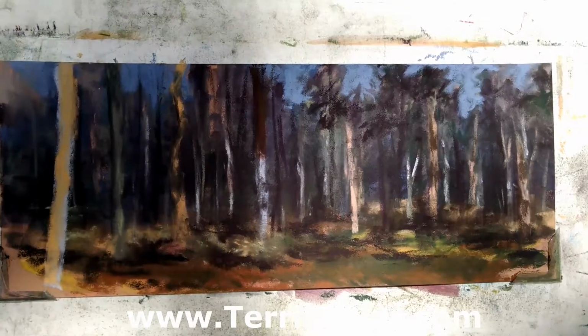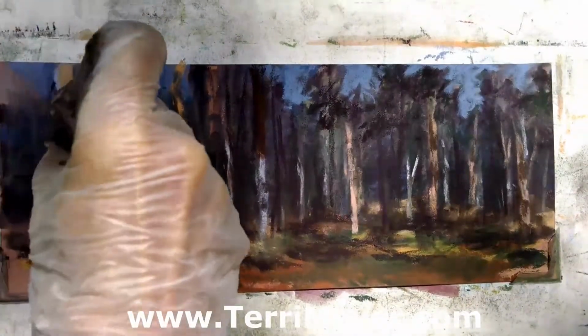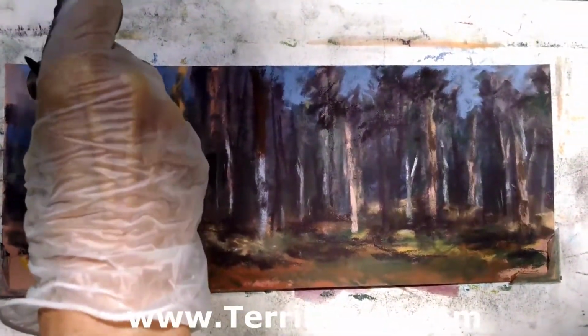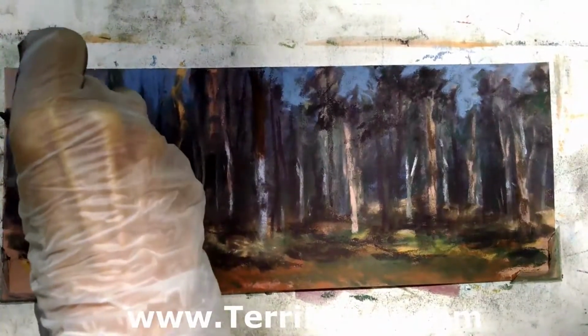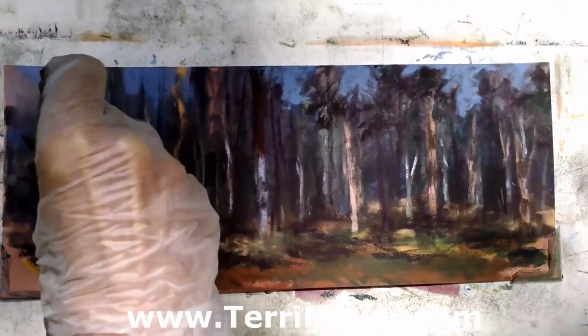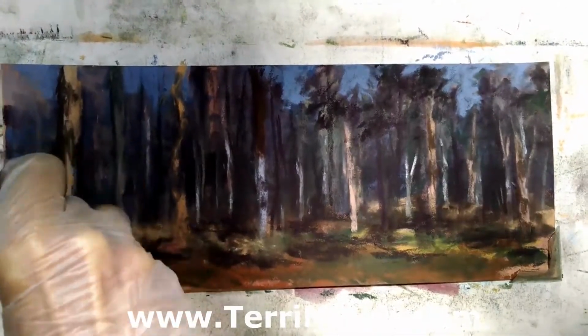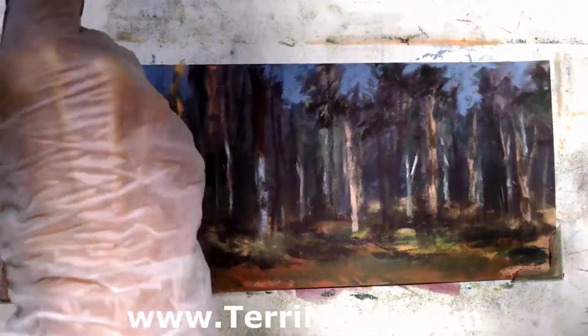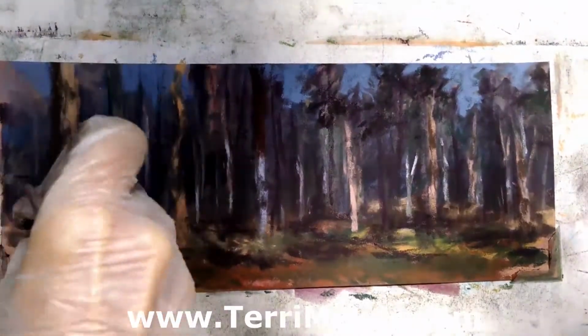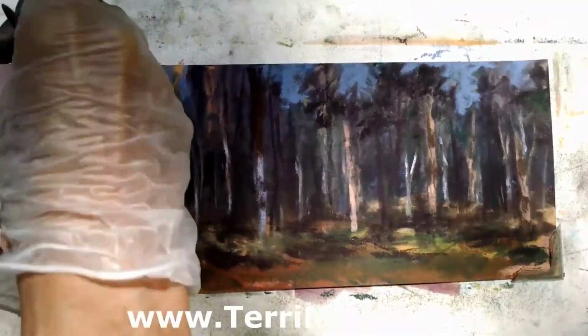And let's see that brown. And then there's a tree trunk next to it.